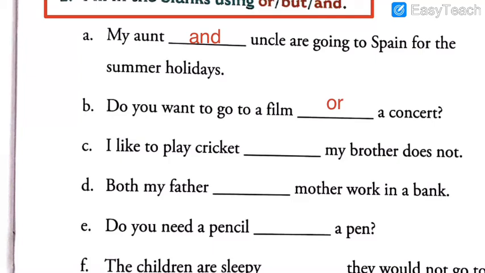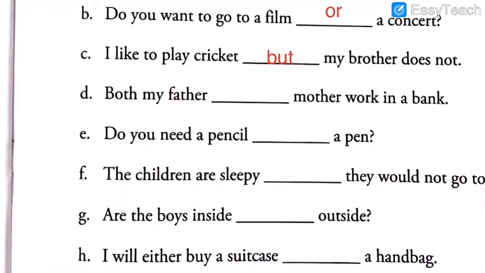4, and 5. What do you think? What will be the answer? Let me write the correct answer. So, but is the correct answer. I like to play cricket, but my brother does not. Here, both of your ideas do not agree with each other. You like something else, your brother likes something else. That is why we have put but. So each example of and, or, but we have done, one for each. Let us solve the next one.